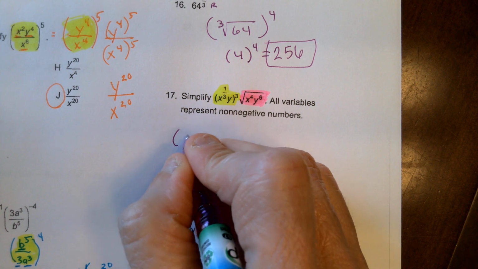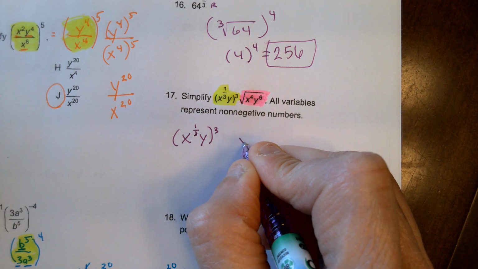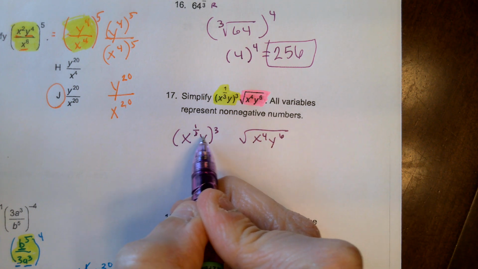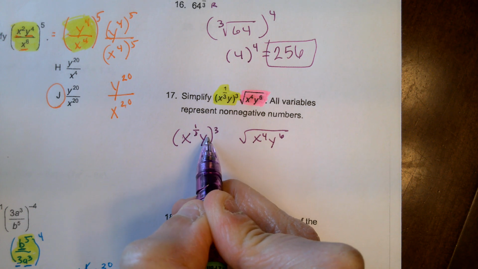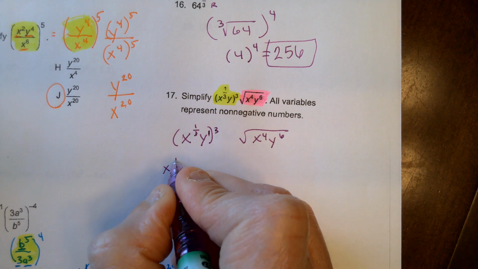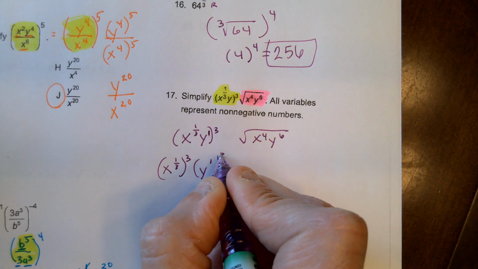So we're going to look at this first. Then we're going to look at this second. Okay, this is to the 3rd power. There's no adding or subtracting, so you can power to power. Power to power. So I have x to the 1/3 to the 3. Y to the 1 to the 3.